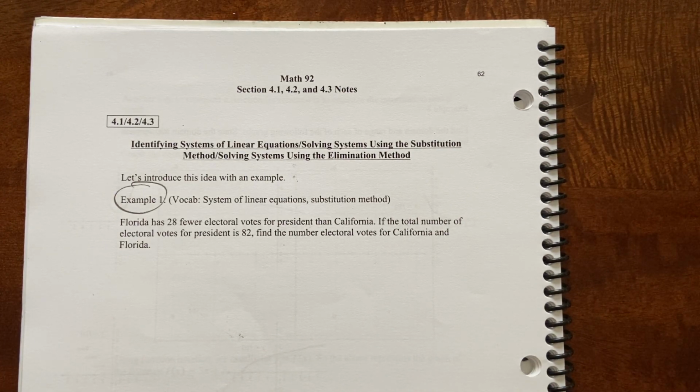Example 1, some of the vocab we're going to learn here is system of linear equations. I need to explain what that is, and also the substitution method. We're going to start with that.